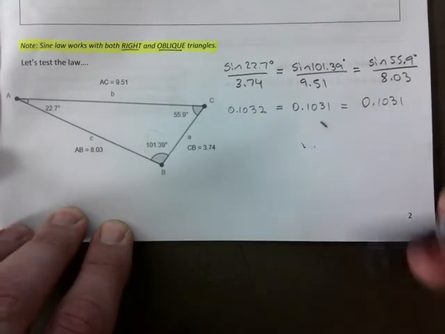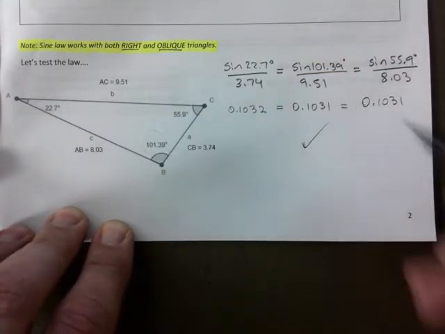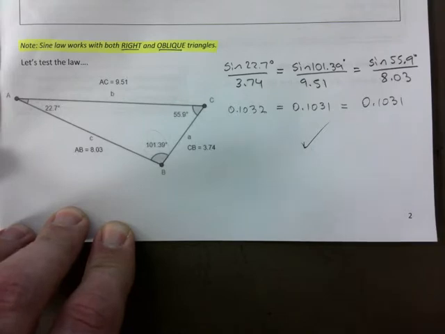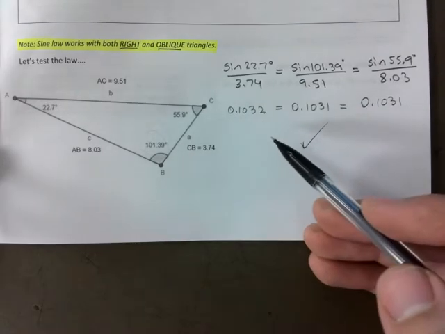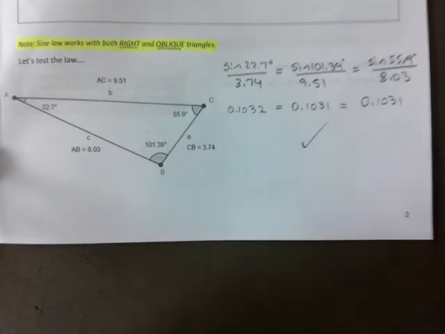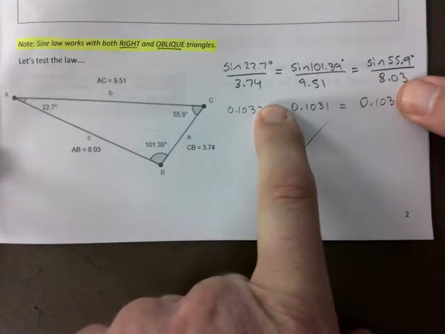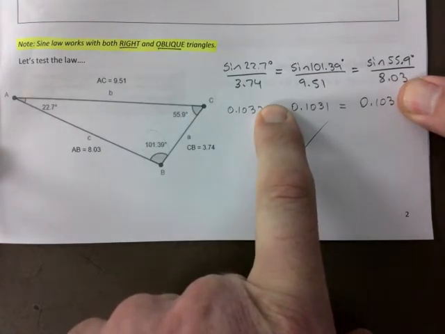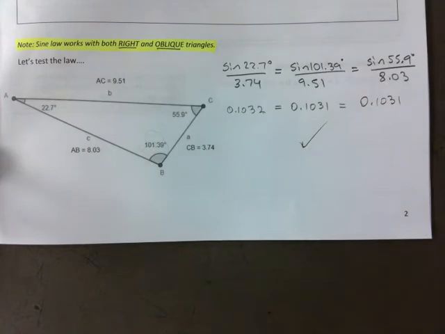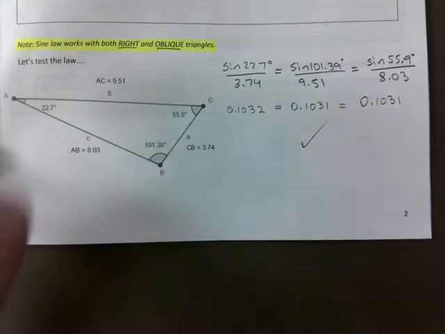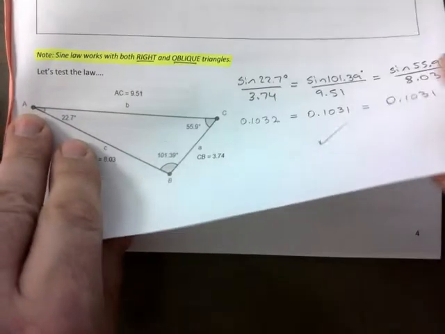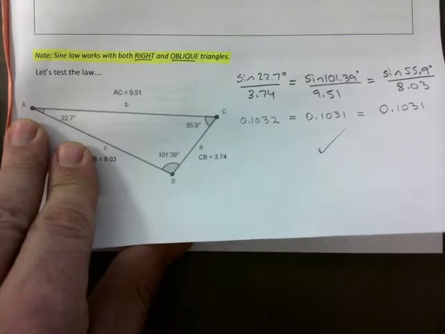So, sorry, they're all equal to each other, except for that one. You just got to close your eyes a little bit on that one. But if we rounded to 3 decimals, perhaps, then we would have been closer. But yeah, so sine law works. I just wanted you to see it firsthand before you just blindly trust me. Okay, let's go and apply this.